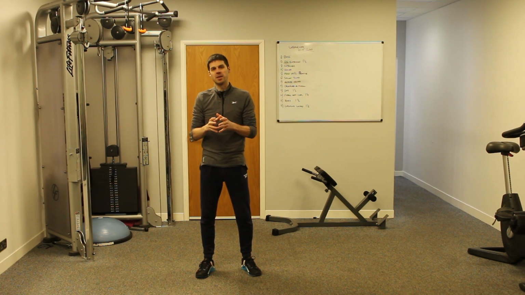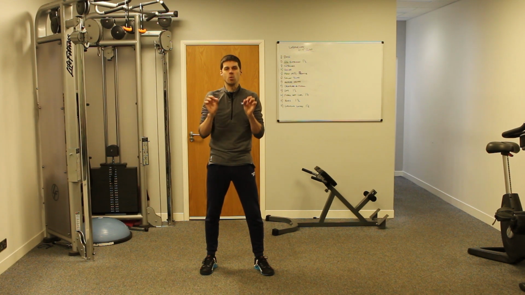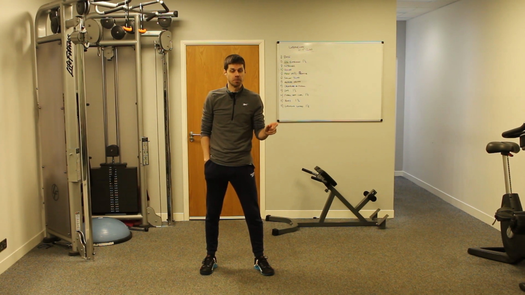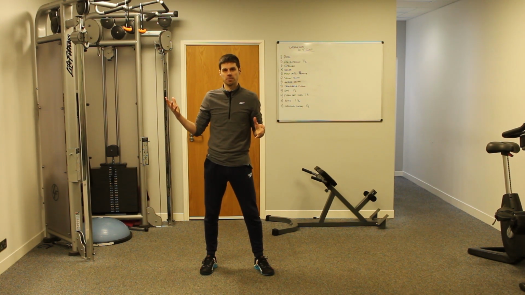But what I want you to get from this is not necessarily the exercise, but the principles that I'm talking about within these exercises. So what we're going to do to start with is start with the plank and the side plank and what's going on there, and then we're going to build on top of it. And this is how I build the How to Build Core Strength and Stability 12-week online program. I take you through these principles using many different exercises.